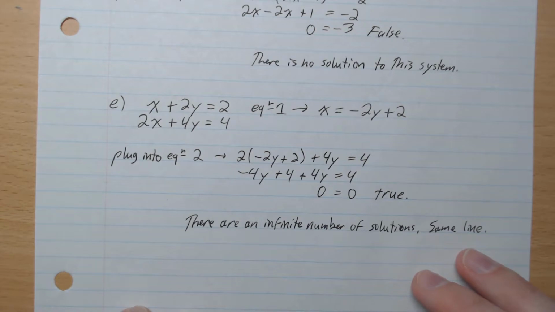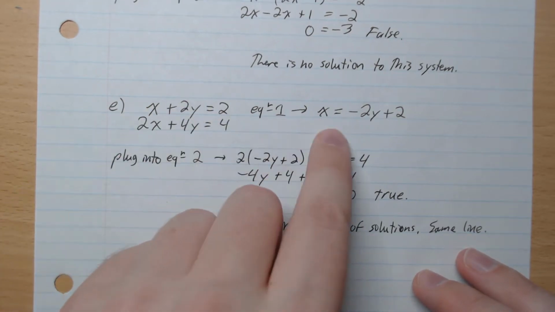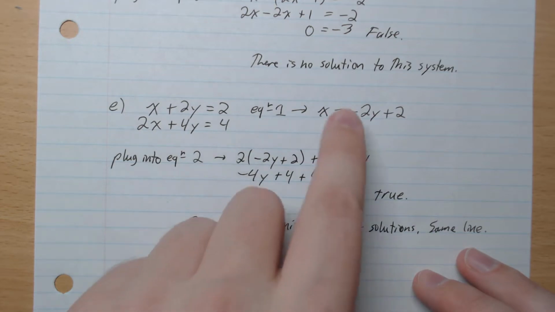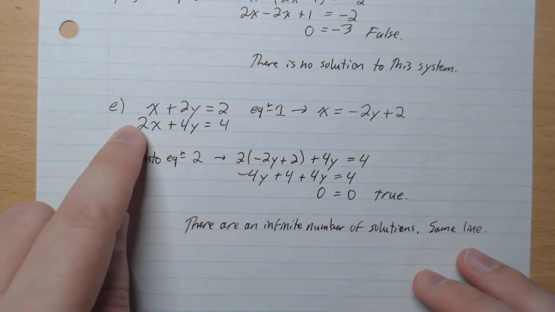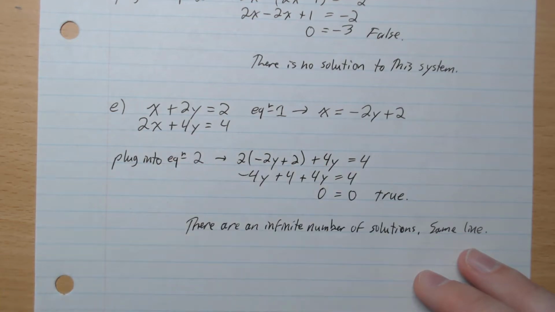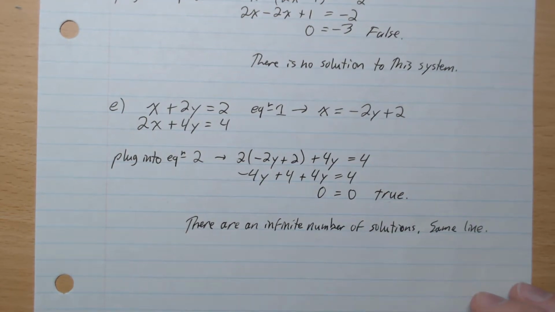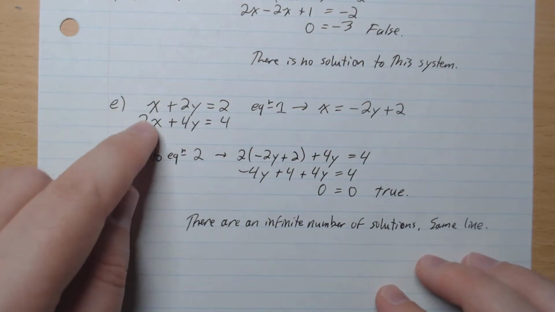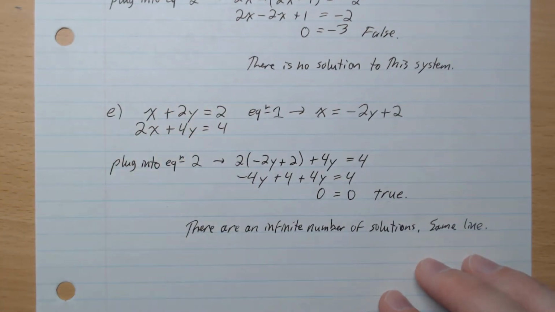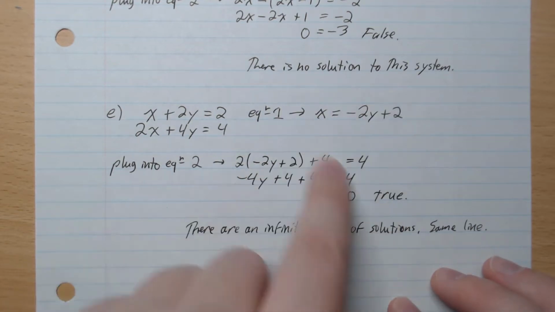E. Here's our system. We can isolate x really easily, so we're going to do that. We're going to plug it into equation 2, so it's 2 times this, like that, plus 4y equals 4 as such. We get 0 equals 0, which is true, so therefore there are an infinite number of solutions, meaning they are the same line. And you can see by inspection, it's just times 2 everywhere, like that. But because it's asked to solve this by substitution, we had to do this algebra.